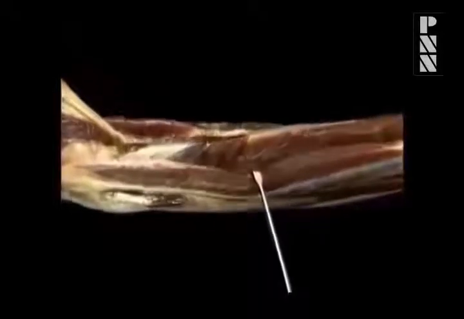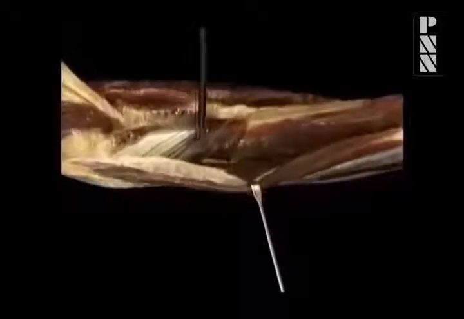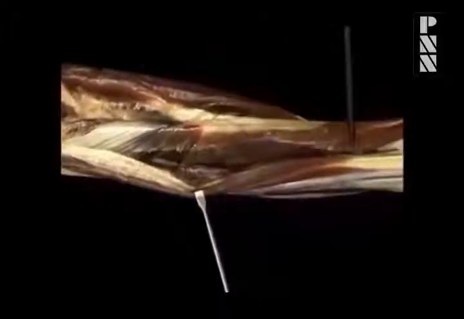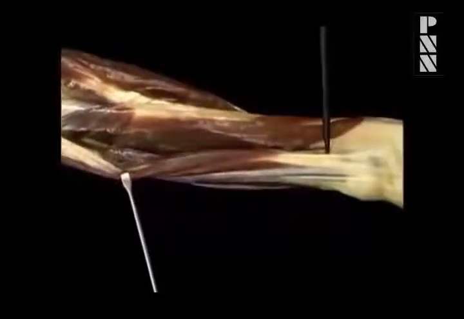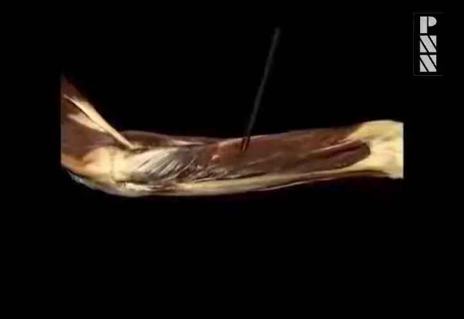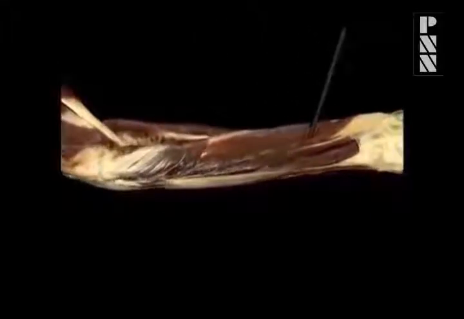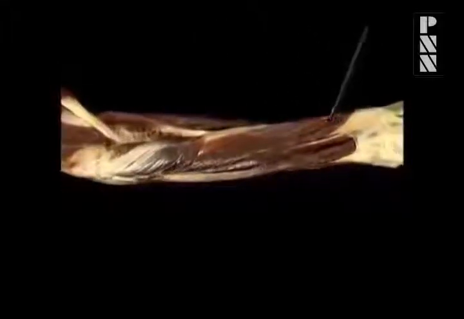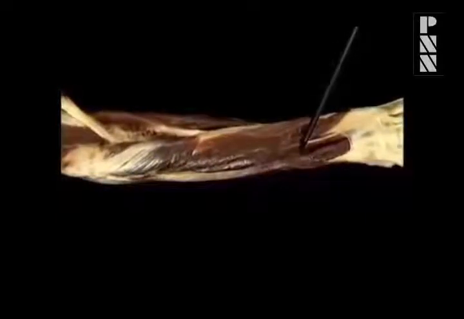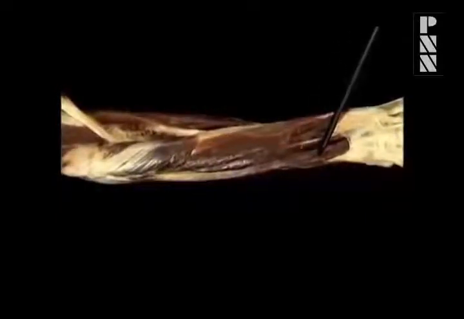Supinator lies deep to it here, and distally the three long thumb muscles emerge from beneath it. Removing extensor digitorum, we see supinator, abductor pollicis longus, extensor pollicis brevis and longus, and extensor indicis.